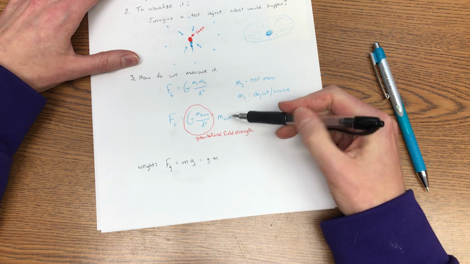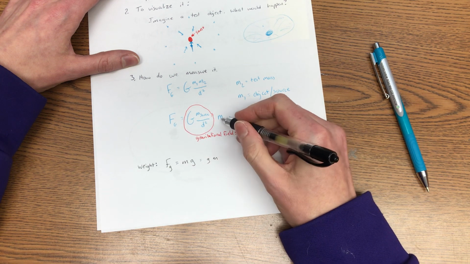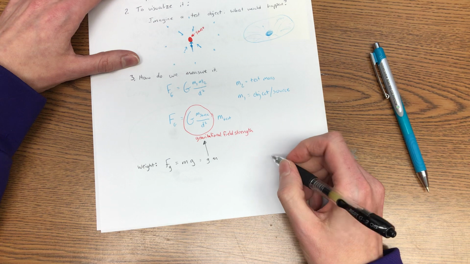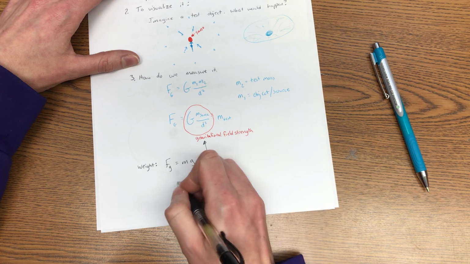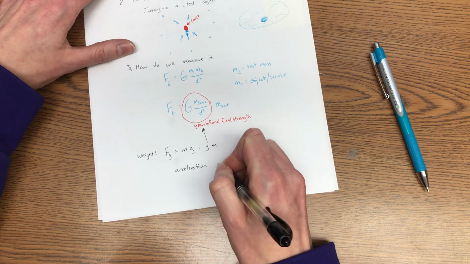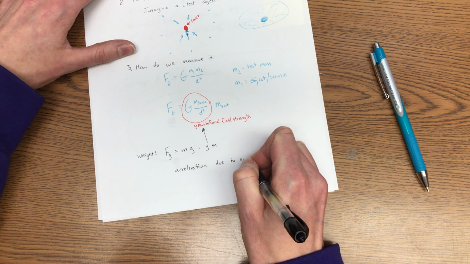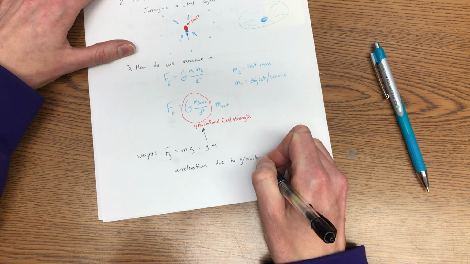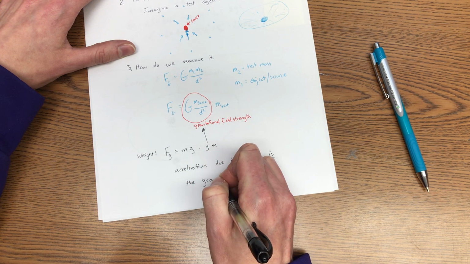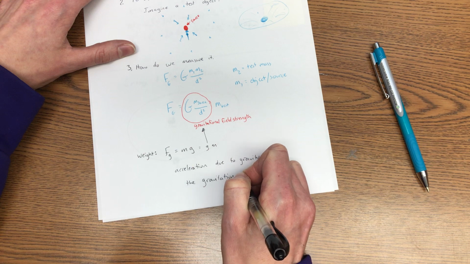There's Fg, there's m. Do you see the similarity right there? It turns out that this g, that acceleration due to gravity, is the gravitational field strength.